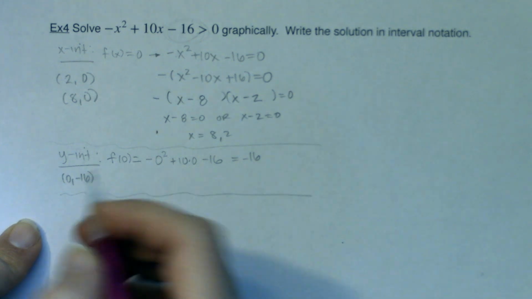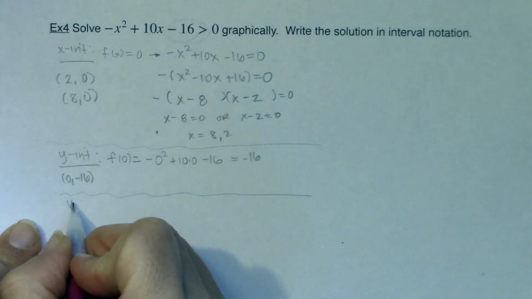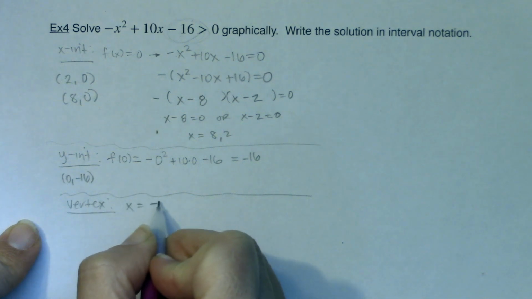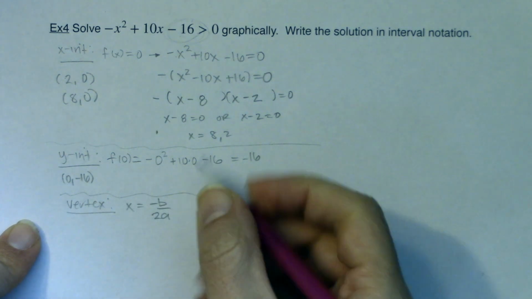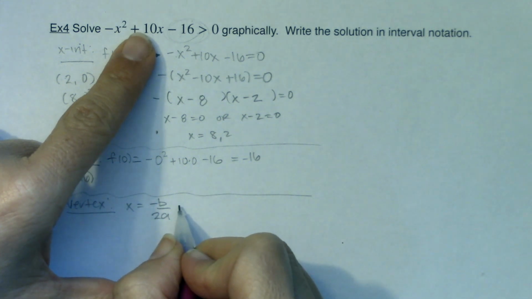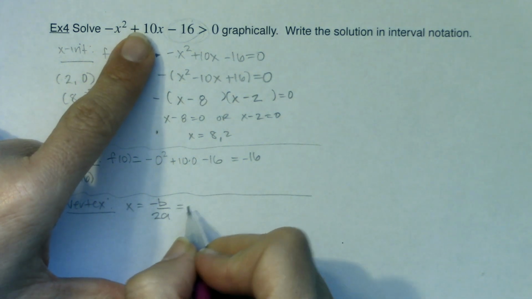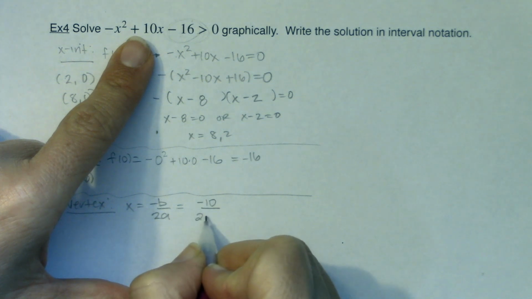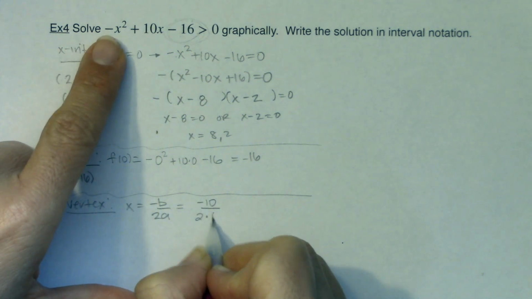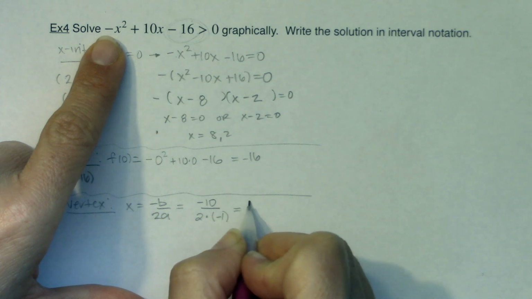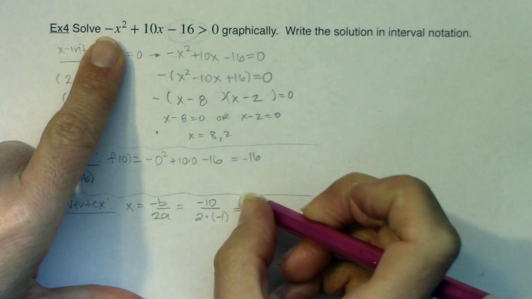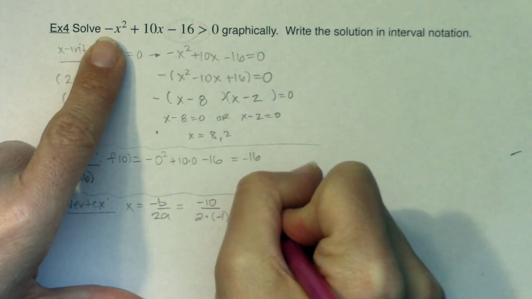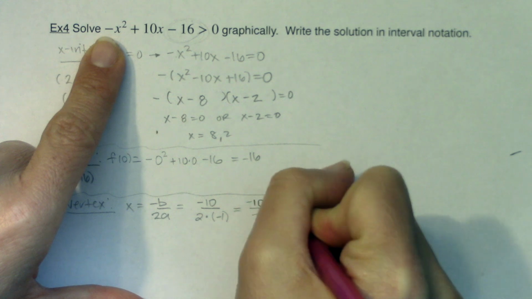All right, I also like to find the vertex. If you ever want to find the x-coordinate of your vertex, the formula we have is negative b over 2a. So in this particular case, my b value, the number in front of my linear term, was 10, so I have negative 10 over 2 times my a value, which was negative 1. So I ultimately have negative 10 over negative 2, and that's going to be 5.